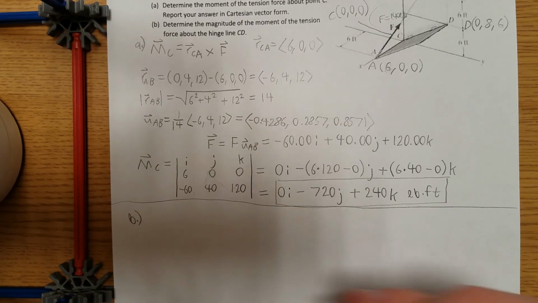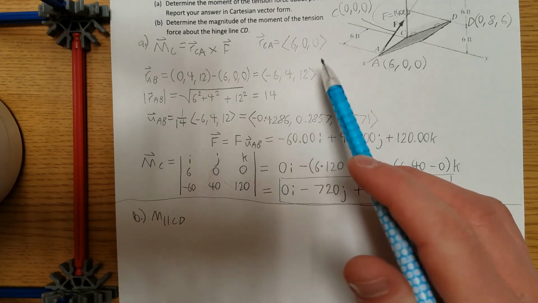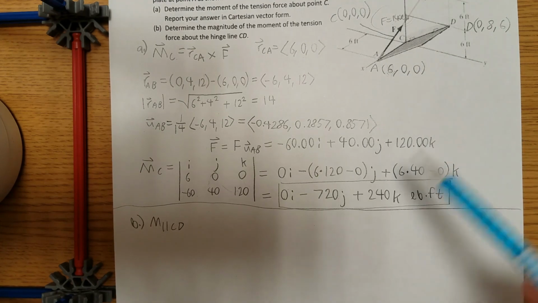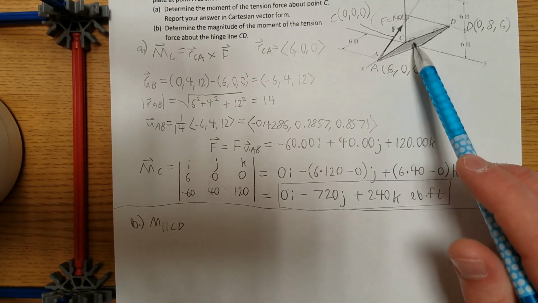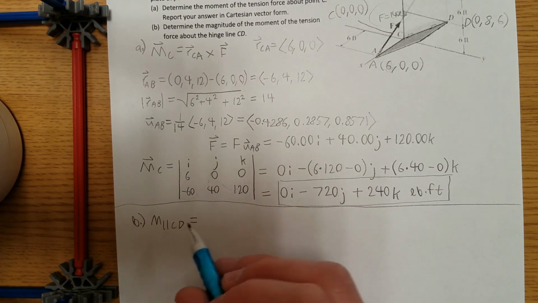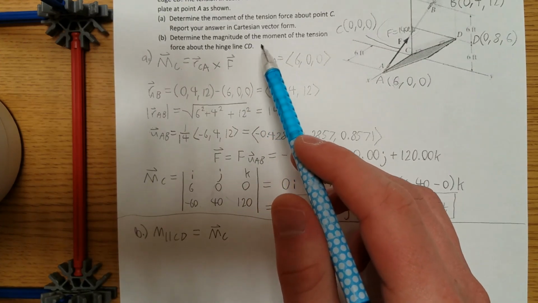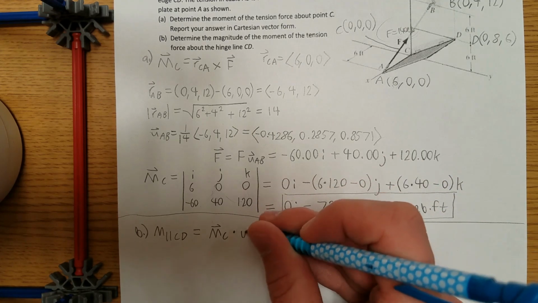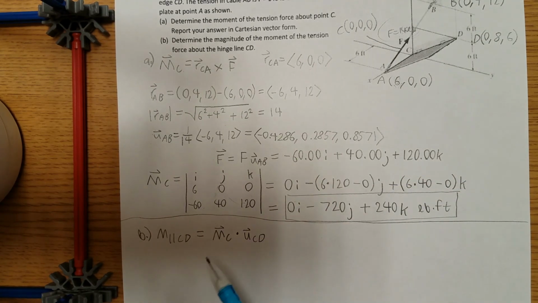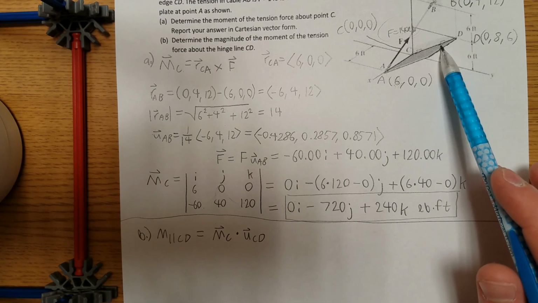So we want the moment perpendicular to CD. And again, this is the moment caused by the tension force, the force F that we have here. This is going to be using the moment that we've already found about point C, because it's already acting on this line here. It's going to be equal to MC, and then for just the magnitude, we can just dot it with the unit vector CD. And that's how we're going to find the projection of this along this axis here.